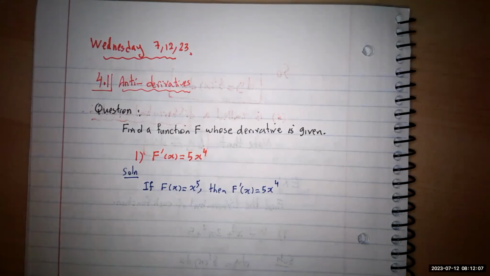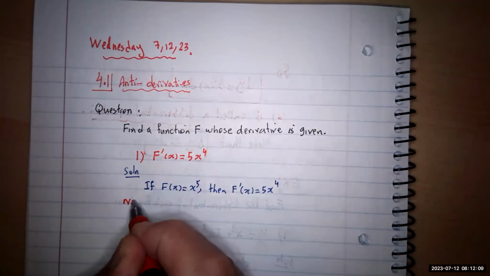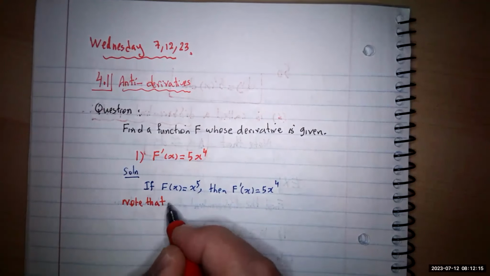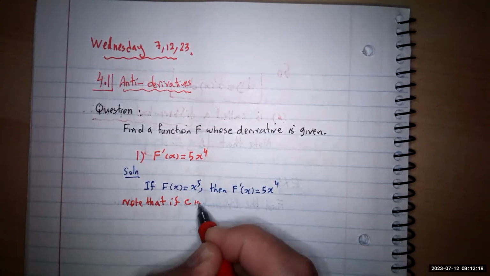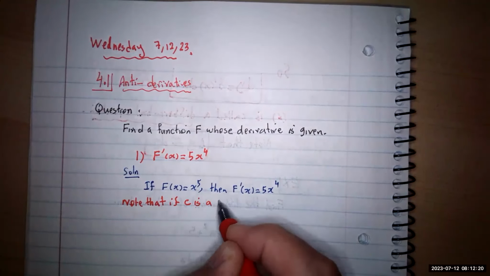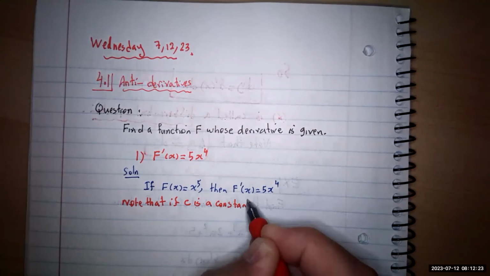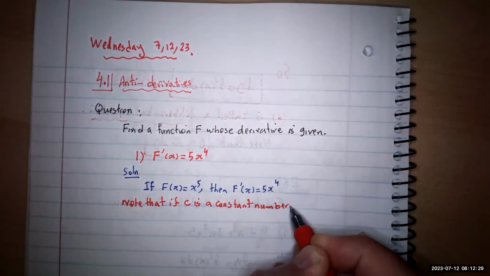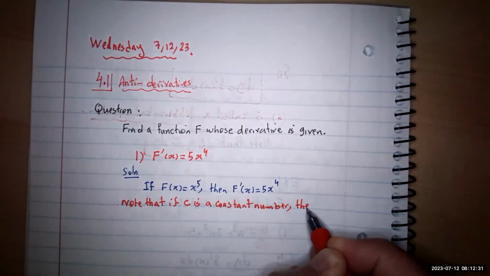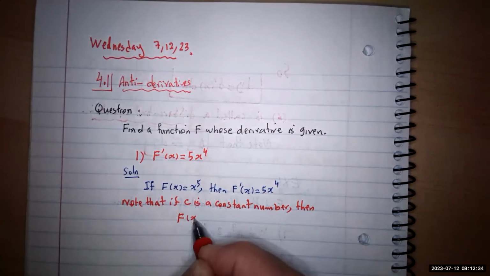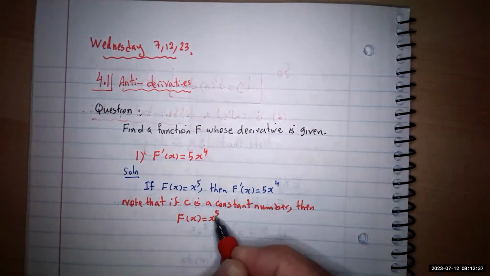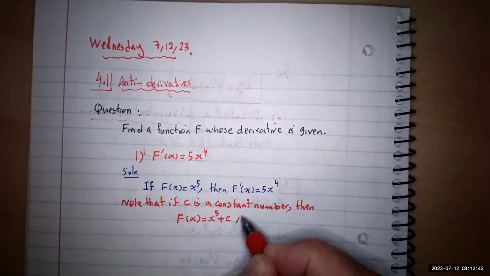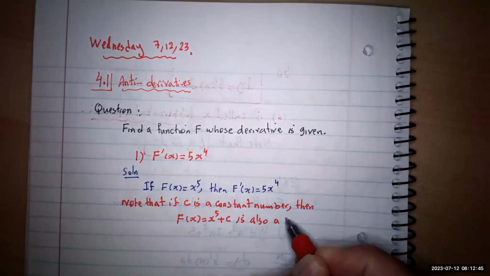So in general, note that if C is a constant, a number, then f of x equal to x to the 5th, unchanged, plus the constant C is also a solution.